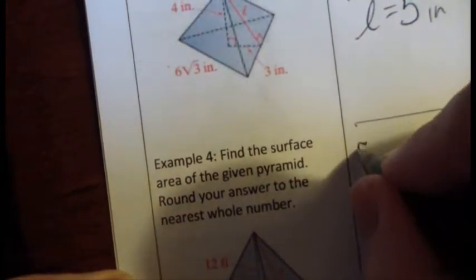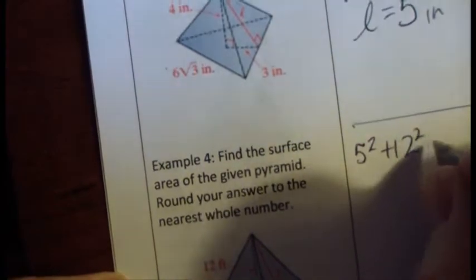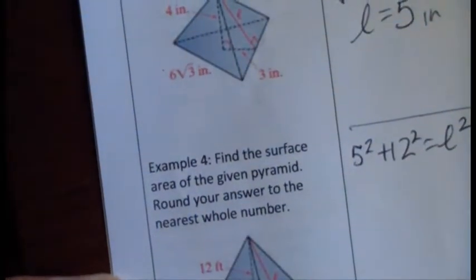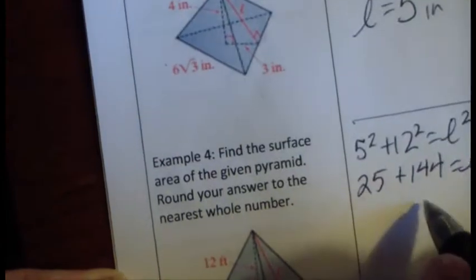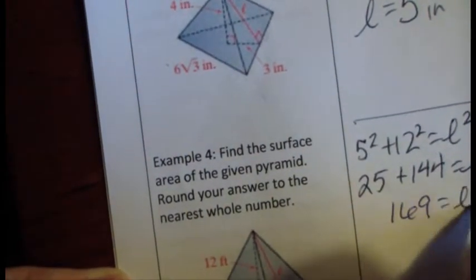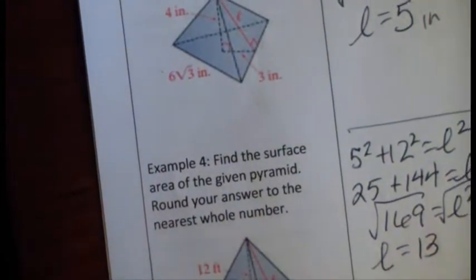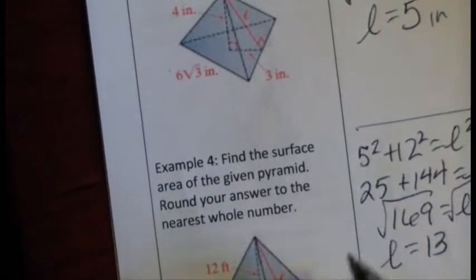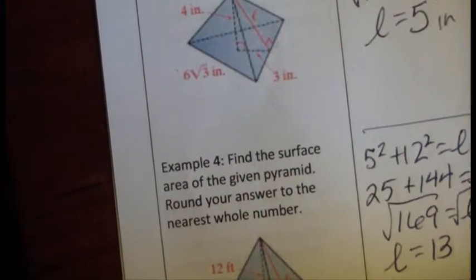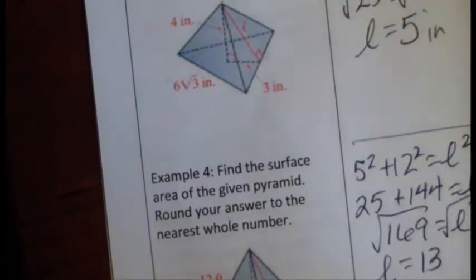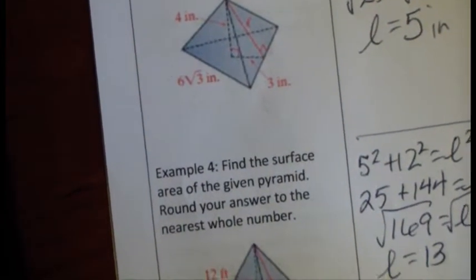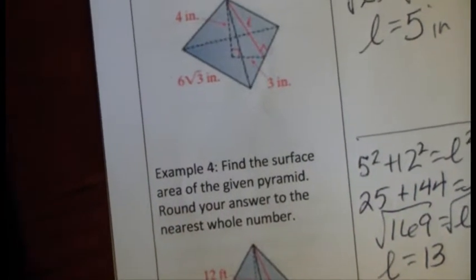We know 5 squared plus 12 squared equals L squared. So that's 25 plus 144 equals L squared. 169. Square root each side, and L is 13. Our perimeter, we know each side is 10 radical 3. So that's going to be 3 times 10 radical 3, which is 30 radical 3. That's feet, and that's feet.